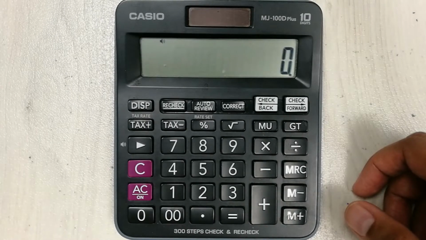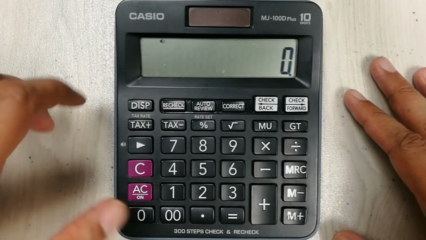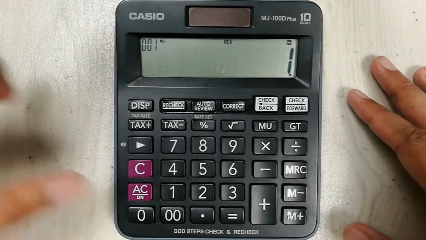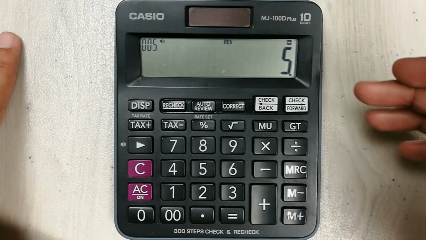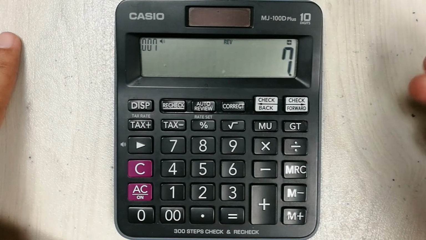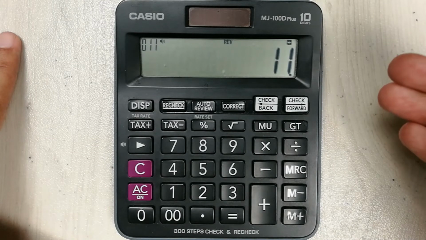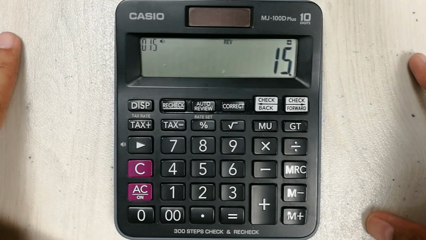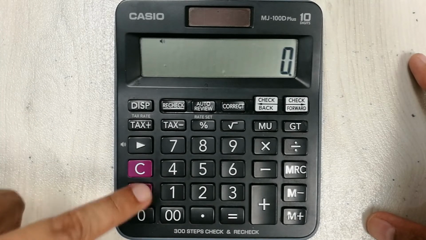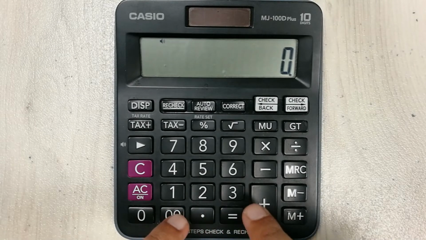The next trick is about playing a countdown on your calculator. So now I press this auto review button and the countdown starts on my calculator and it is moving forward automatically. So how can you do the same function on your calculator? First of all, you have to press this AC on button. Okay, and now you have to press the numbers in sequence form.